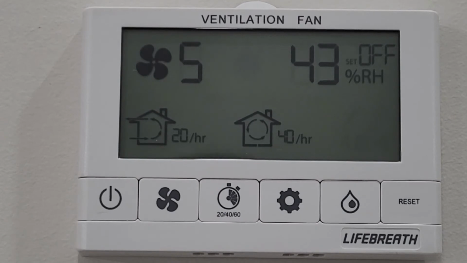Also, you will not need to use your fan in individual rooms because this is serving that purpose. So you will feel more cool air flowing through your house.